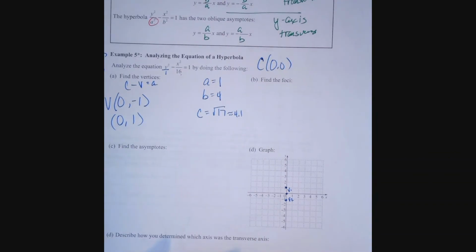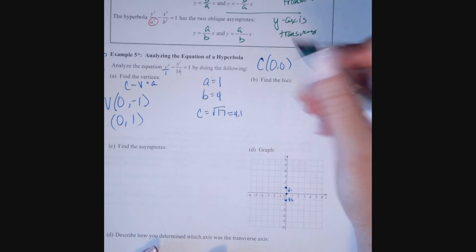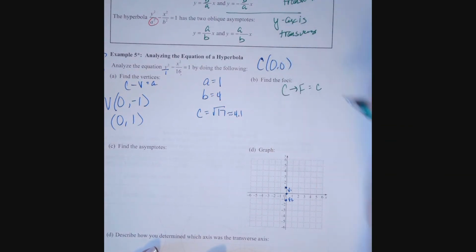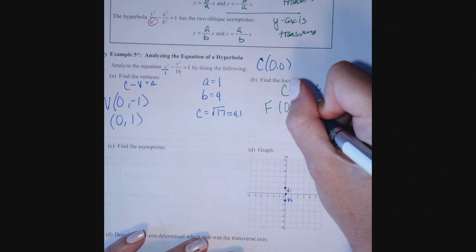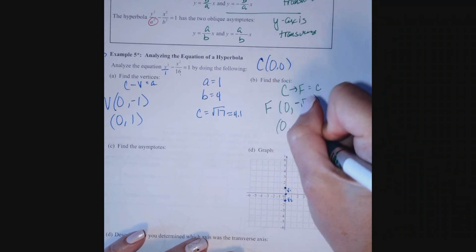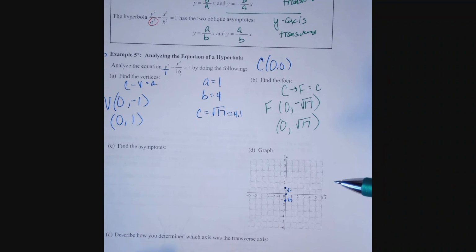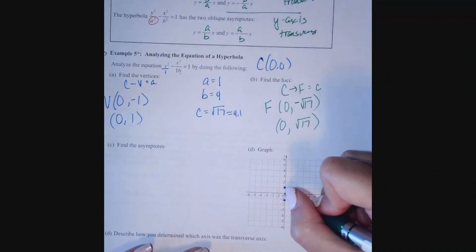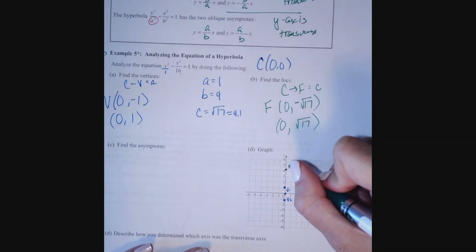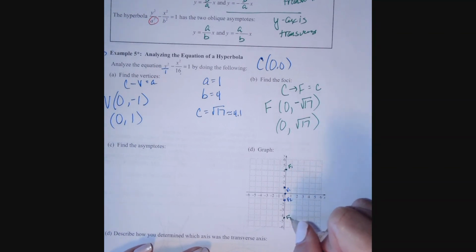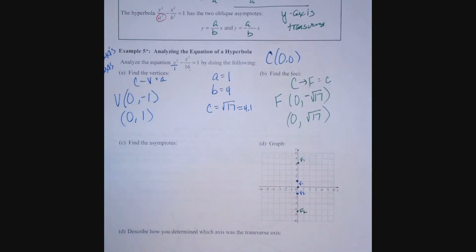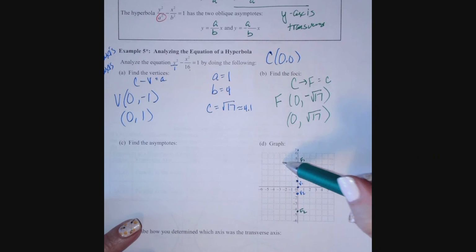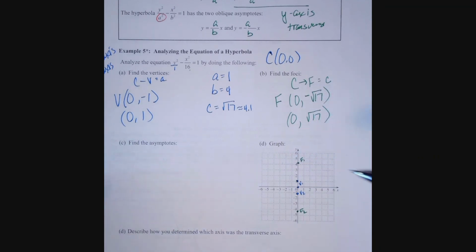Then I'm going to find my foci, and the distance for the foci from center to the foci is c. So my foci are going to be up and down from center, so 0, negative square root 17 and 0, positive square root 17 are the locations of those foci. And remember we said that's just a little bit past 4. So there's foci 1 and foci 2. So we know our parabola are going to be opening up and down. Now at this point we would typically find those x values associated with the y value at the foci. There's another way to do it.